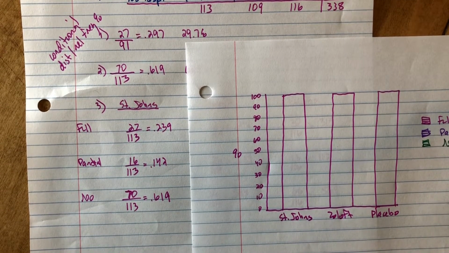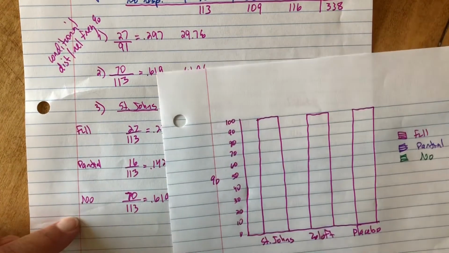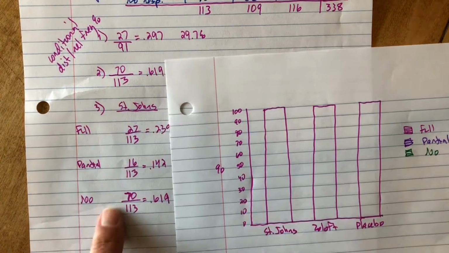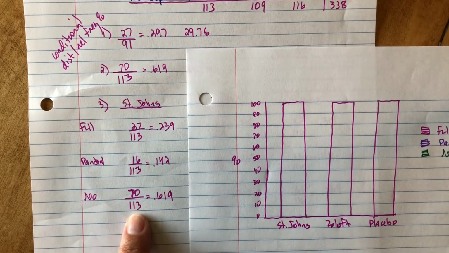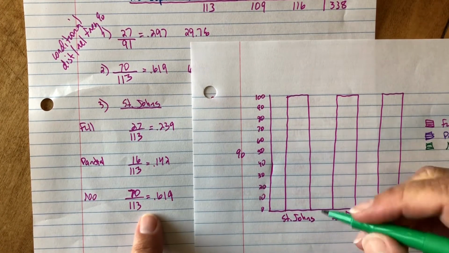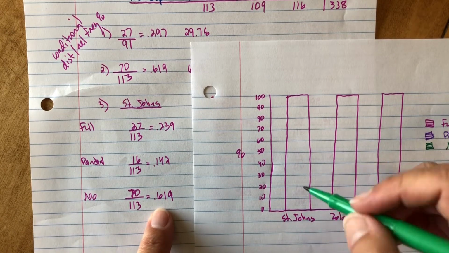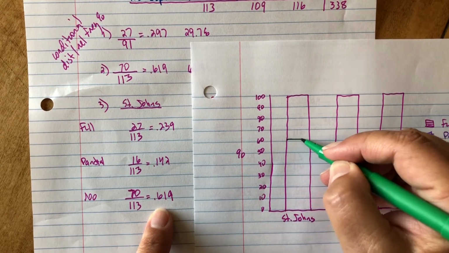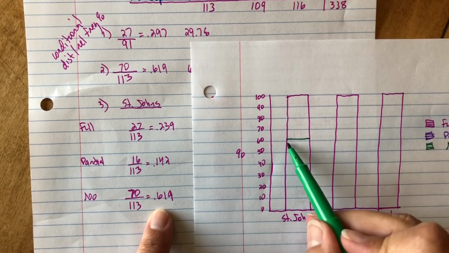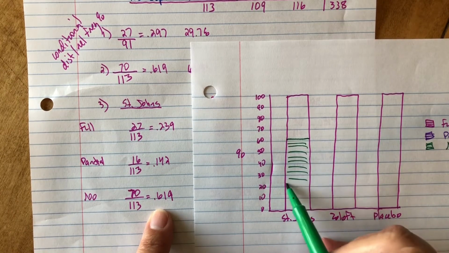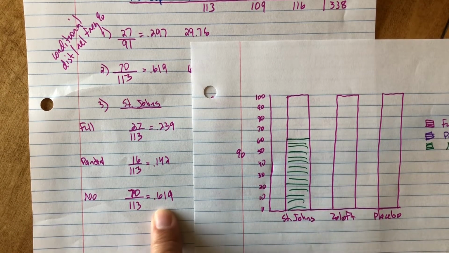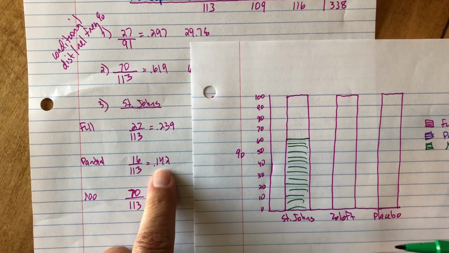Gotta love colored pens. Okay, since it says full, partial, and no in this order, I'm going to do full, partial, and no. So I'm going to start at the bottom, okay? So no is 61.9%, so roughly 62%. So, you know, right around there, I guess. Okay, so no is green. I'm just going to color in my bars here.